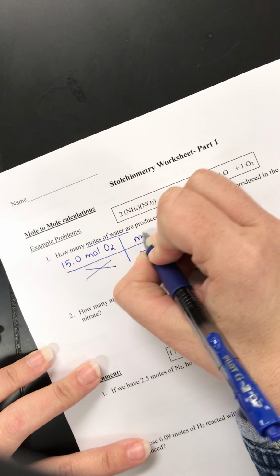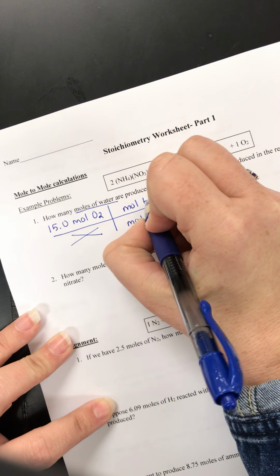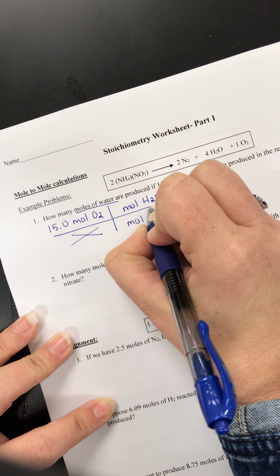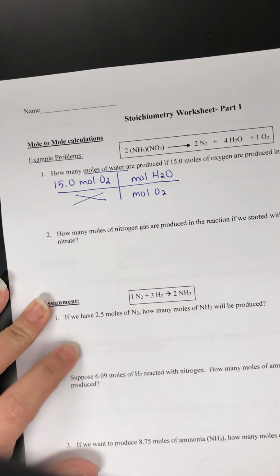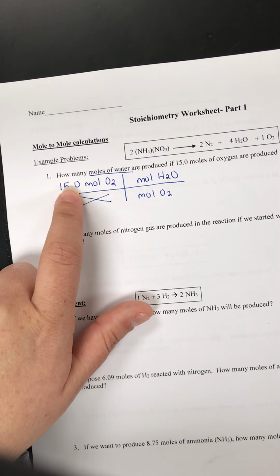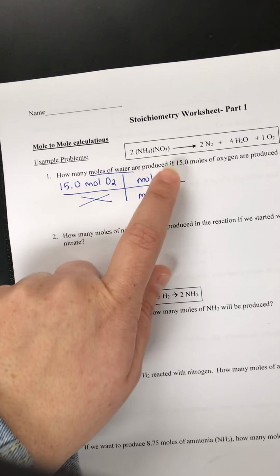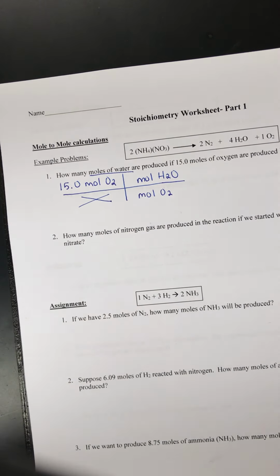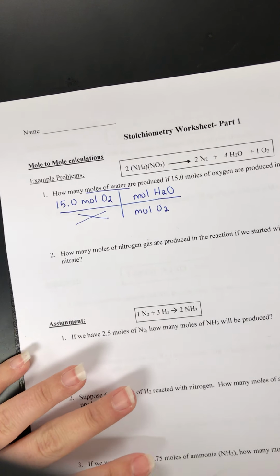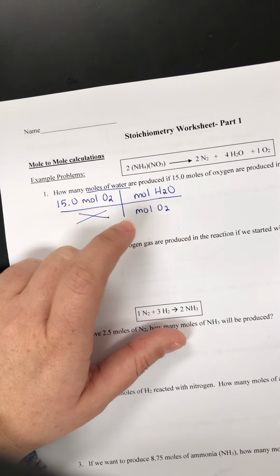Okay, so we can go straight from moles of one substance to moles of another because they're connected by this mole ratio. So I'm going to go ahead and put moles of the new substance on top, which happens to be water, and that is H2O. So it is very important that you are putting a number, a unit, and a compound in every box, okay? Because you're changing substances now, all right? So the only time you are changing substances is when you're using the mole ratio.